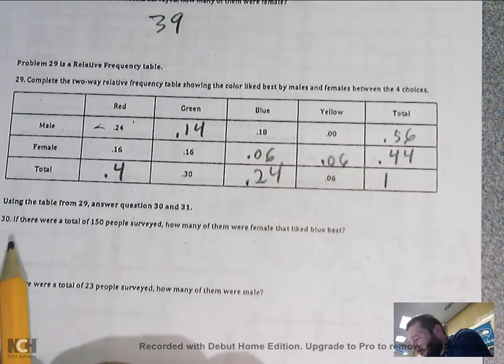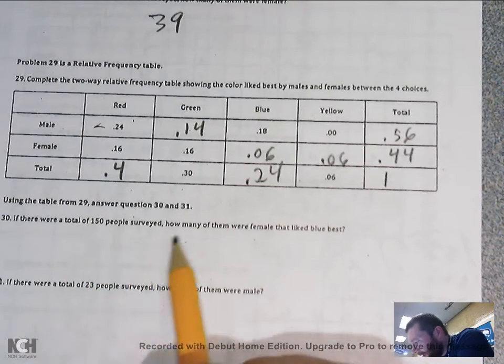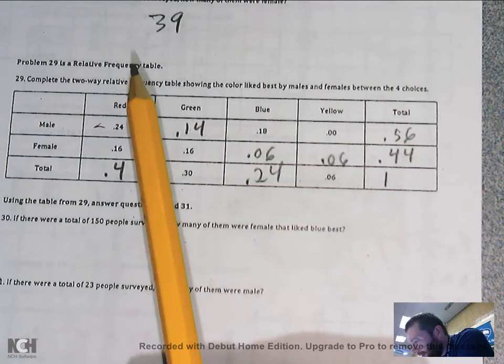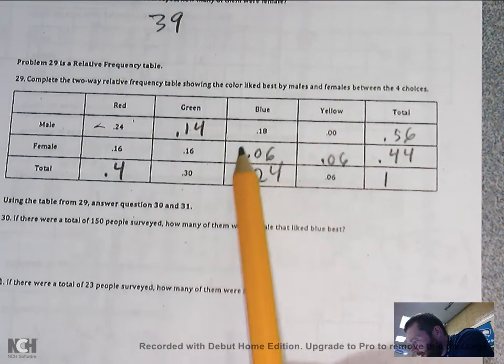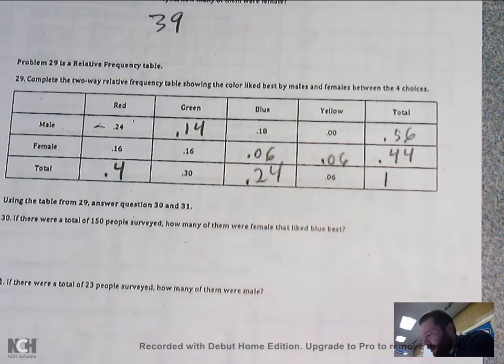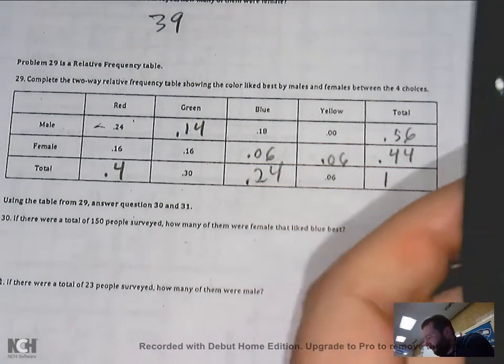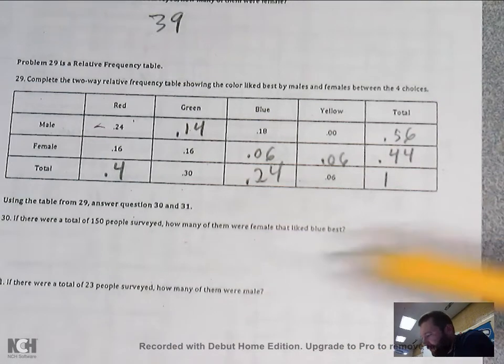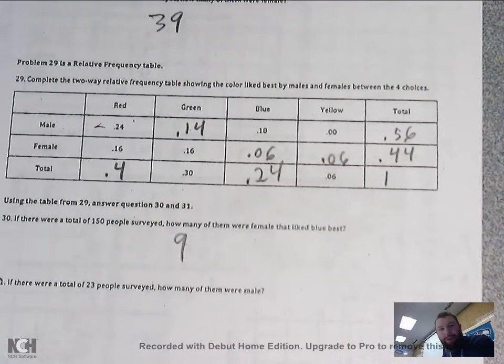Okay. So if there were a total of 150 people surveyed, how many of them were female that liked blue best? So blue is 0.06, so we would do 0.06 times 150, which is 9. 9 females liked blue.